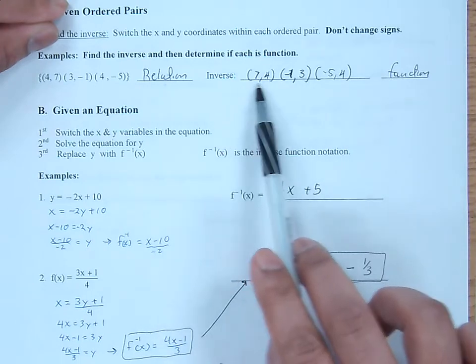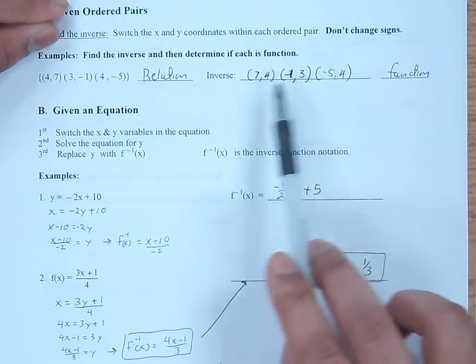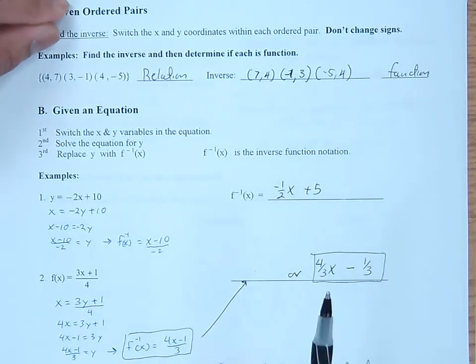Now again, I check to see if our inverse is a function. Do I have the same input value twice? No. So therefore it's automatically a function.